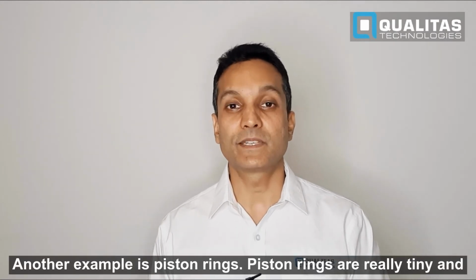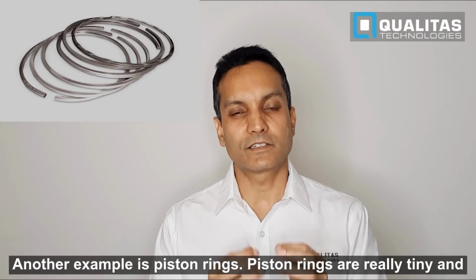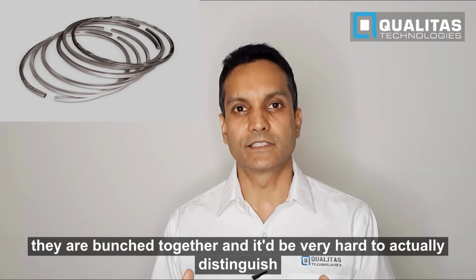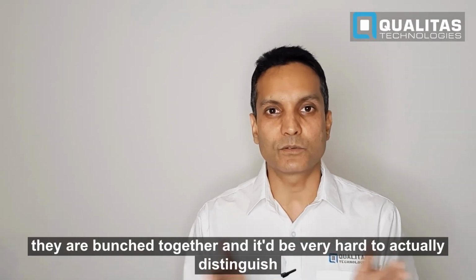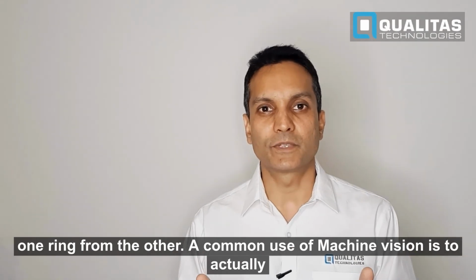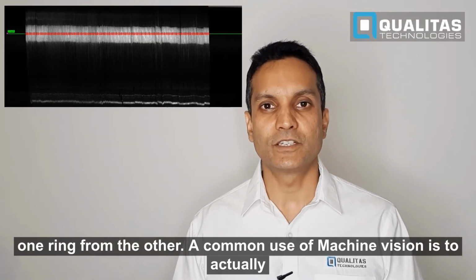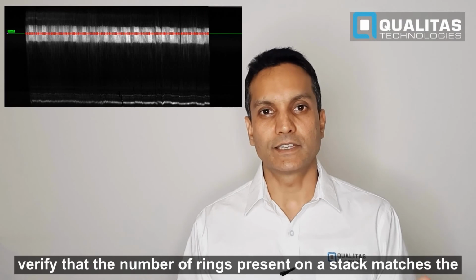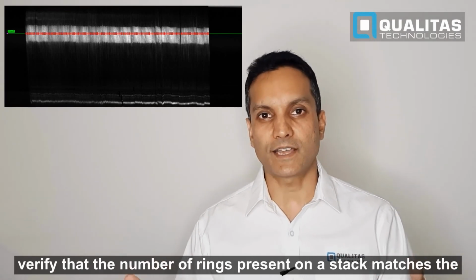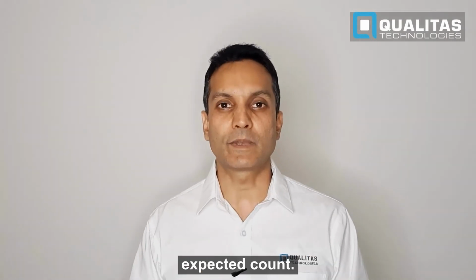Another example is piston rings. Piston rings are really tiny and they're bunched together, and it would be very hard to actually distinguish one ring from the other. A common use of machine vision is to actually verify that the number of rings present on a stack matches the expected count.